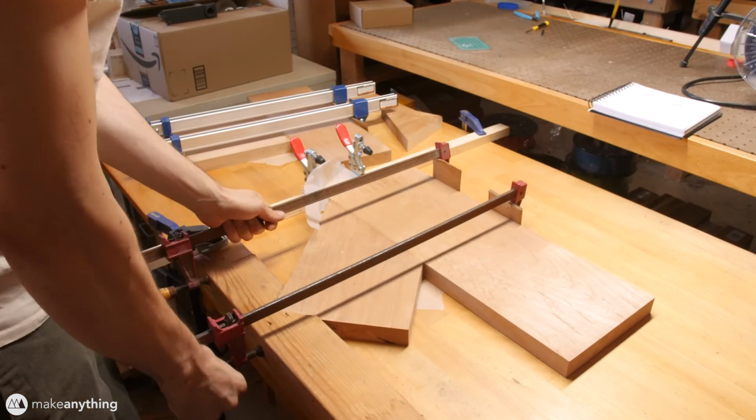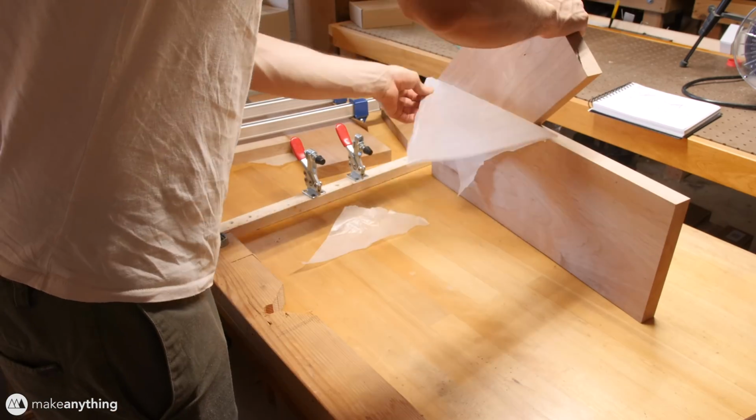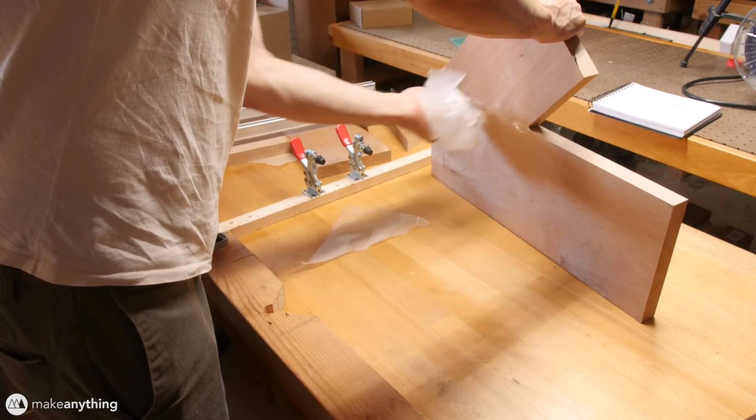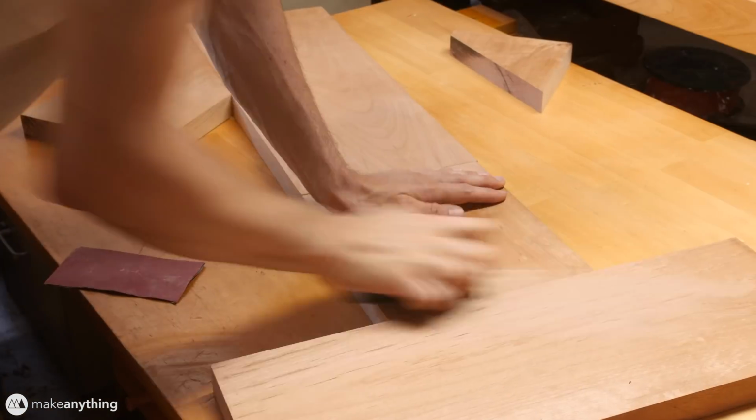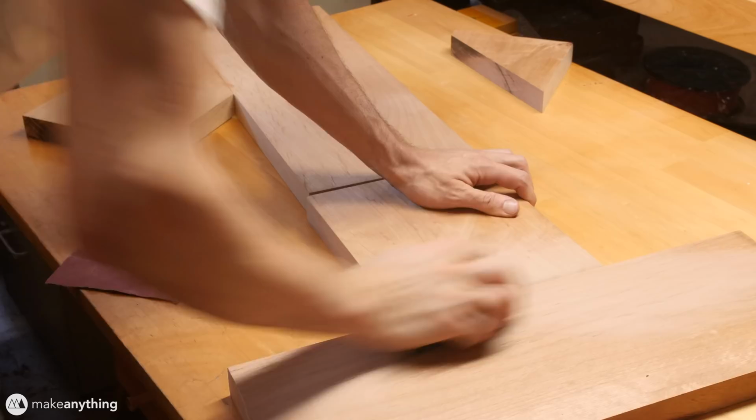Here we are the next day. The glue is dry, and now we're able to continue working. So I'll rip off this wax paper that I laid down, and then I'll just do a bit more sanding to make sure all these seams are really smooth and seamless.